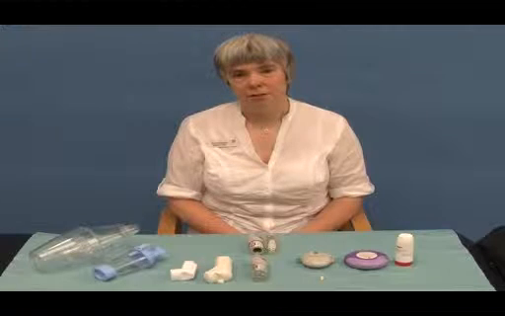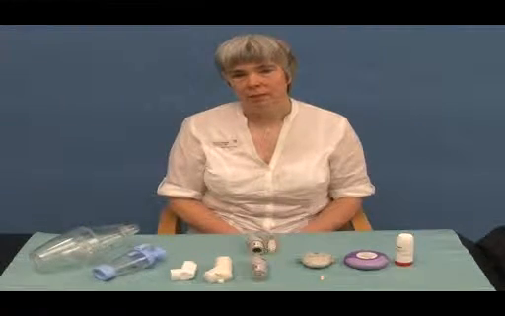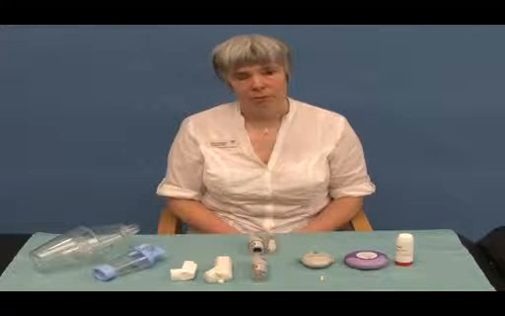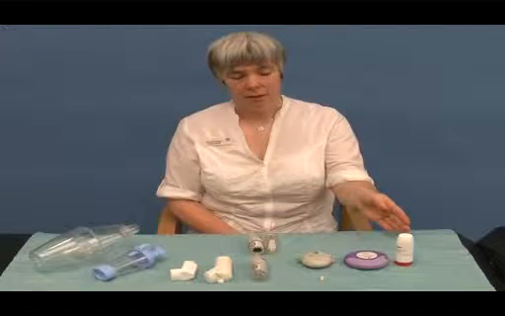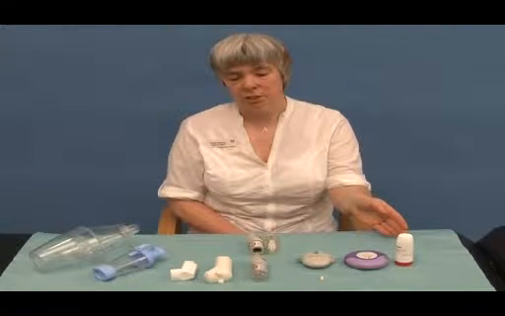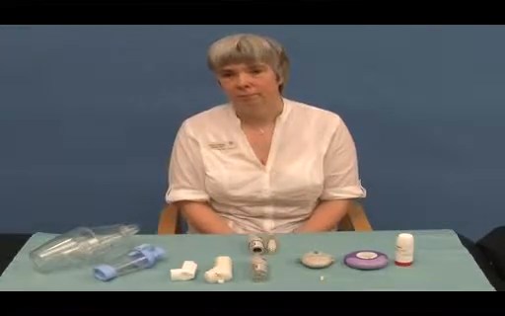I'm one of the respiratory nurse specialists at Cross House Hospital. The session today I'm going to be looking at an inhaler technique, and we're going to look at some of the more commonly used inhalers. The ones we have here are the dry powder inhalers that we generally use, and the ones on the other side are your aerosol inhalers.